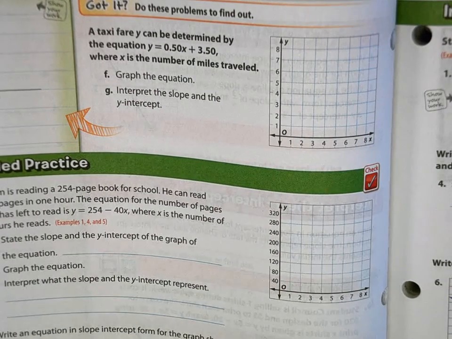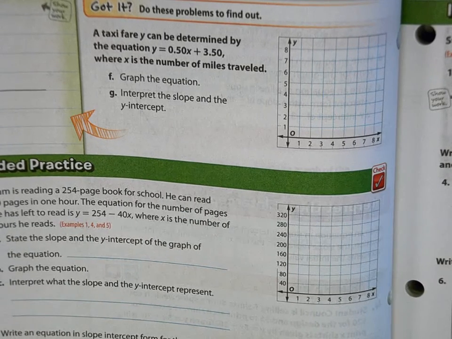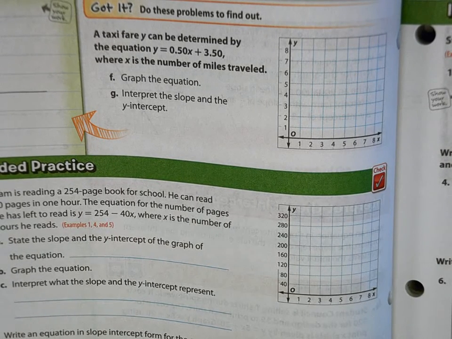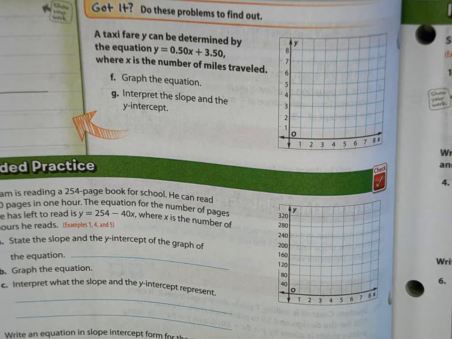I can tell you that the answer is in the question. Okay? So graph it real quick. See if you can graph it. You have a starting point. You have where x is 0. You have a y-intercept. And you have a slope there. So see if you can graph that. I'll give you a minute or two. And then tell me what it means.